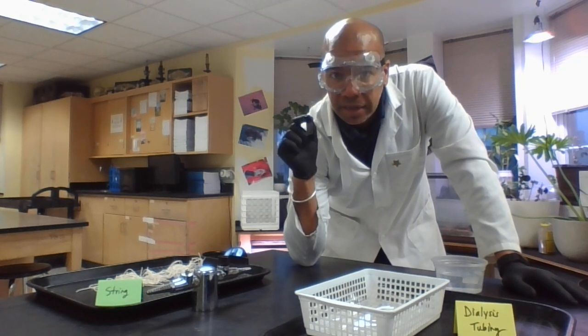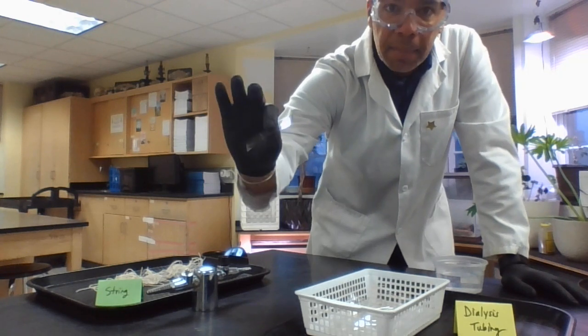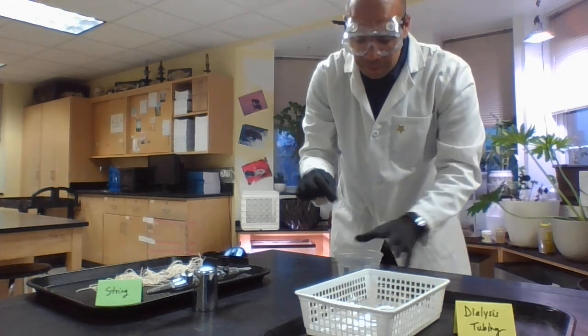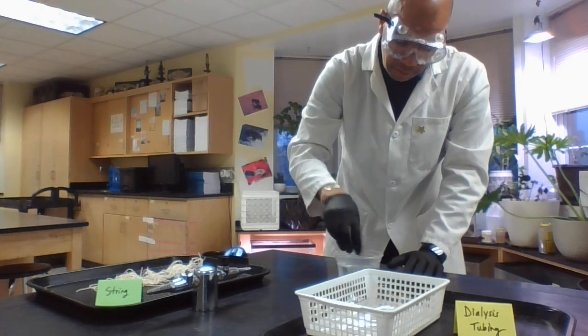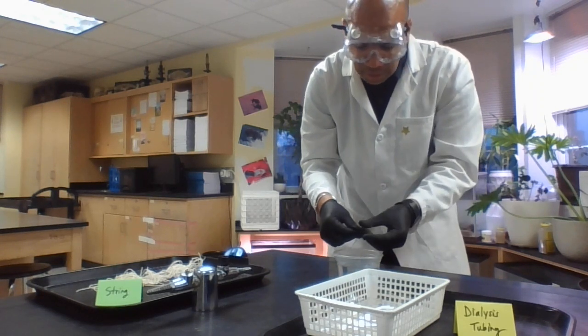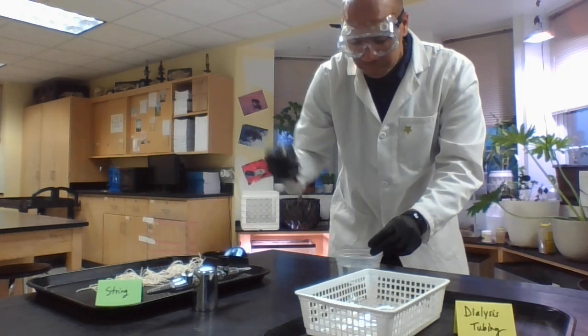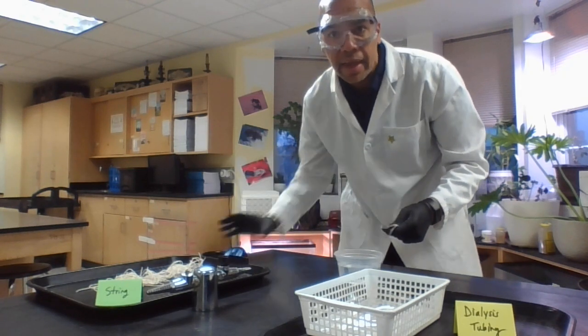So we're going to use this. It actually is a bag. It's a tube, but right now it's flat, looks like a piece of tape. What you're going to do is dump it in the water and let it soak for about 10 seconds or so, and grab 2 strings and go back to your table. Okay, so I'll see you in a sec at your table.